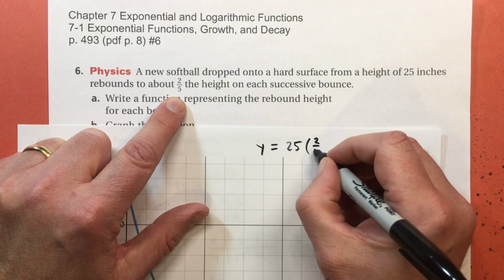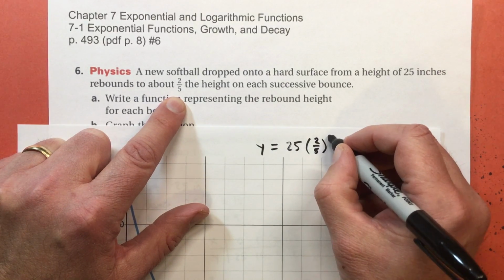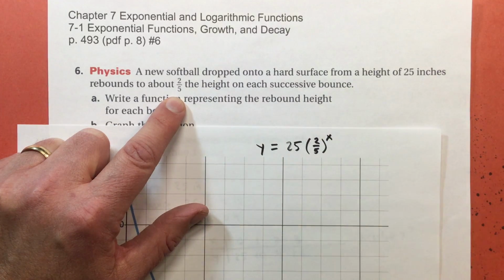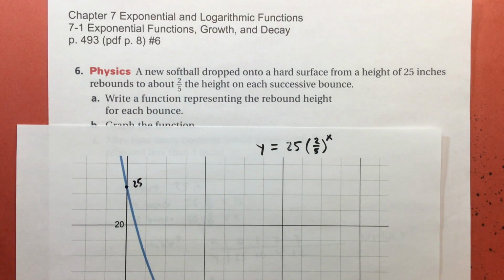So I'm going to do 2 over 5 to x. All right? And this is where it's decay, but it's not depreciation, because depreciation involves money, or the value of something. So we're not going to call this one depreciation. But yes, this is exponential decay.